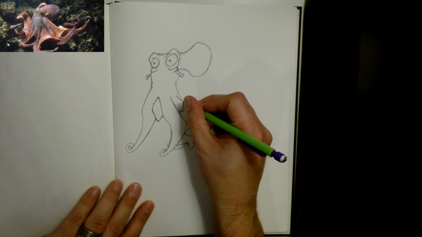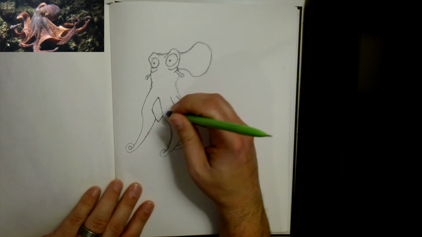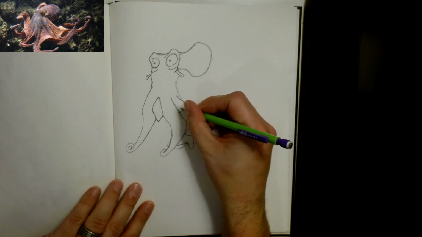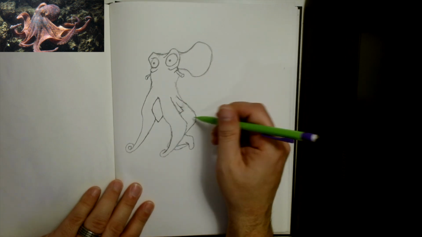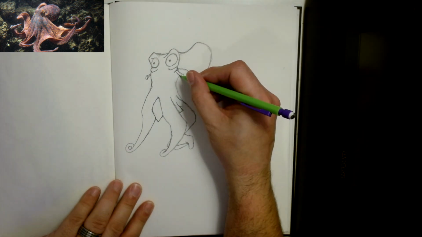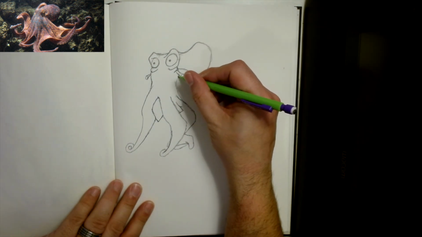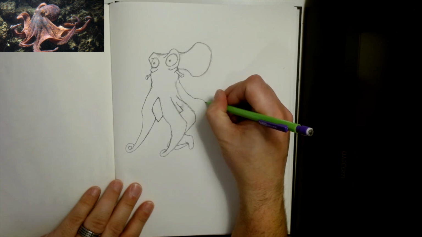So kind of making sure that we get a little bit of that in there as well, just so we can see the folds. Okay, and then I can come out from here now and make another one.